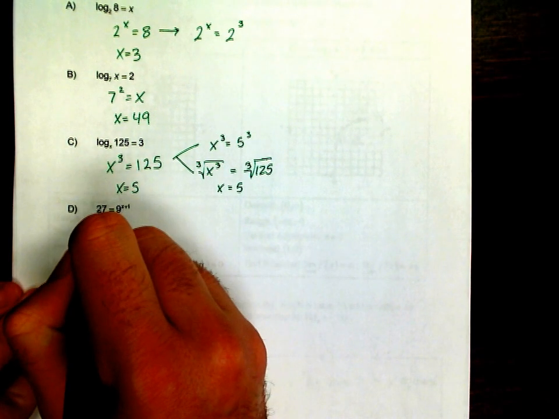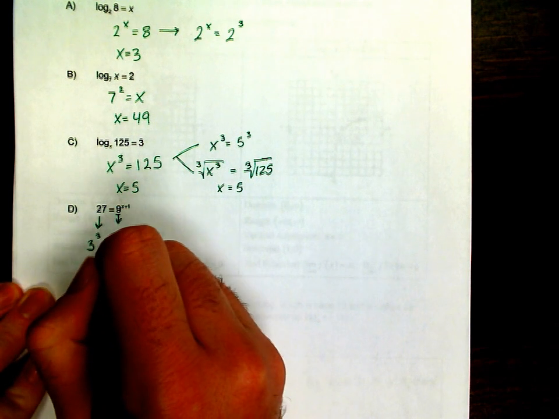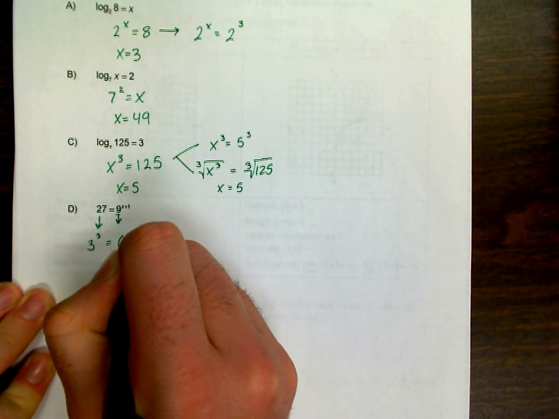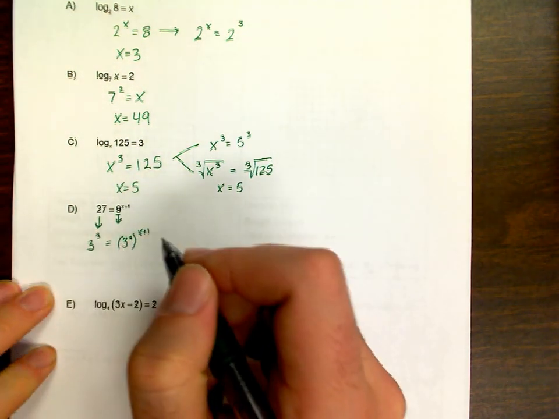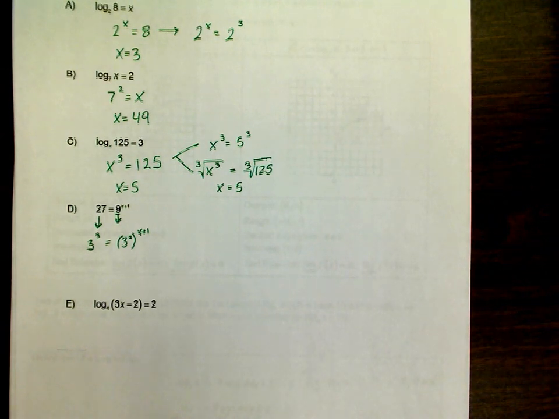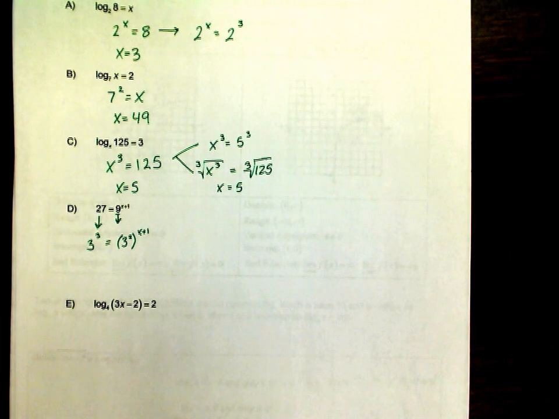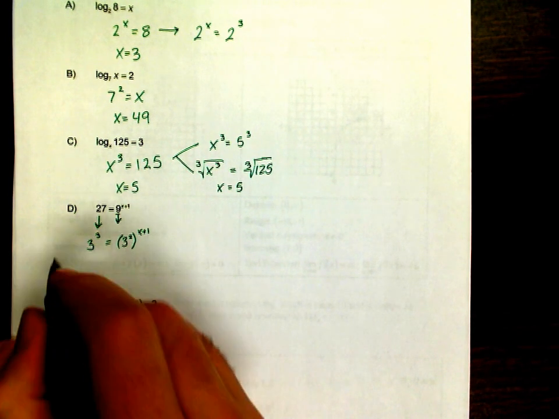There's 3. Okay, so 27 is the same as 3 to the third, and 9 is the same as 3 squared. So I can take 3 squared raised to the x plus 1 power. And now I have a common base that I can work from, and so I can just look at the exponents. Please remember your exponent rules. When I have an exponent raised to another exponent, they multiply.